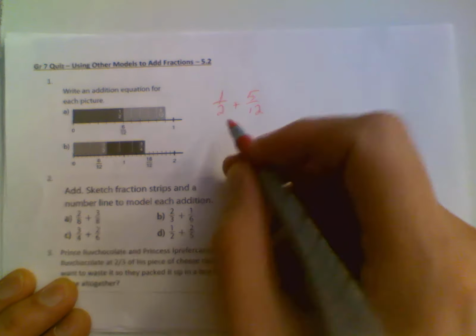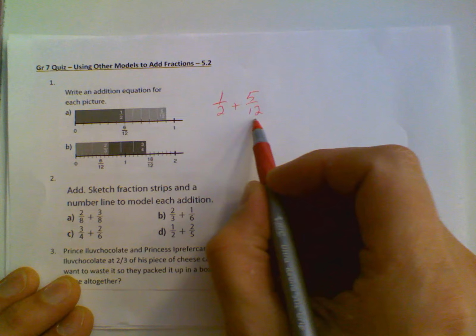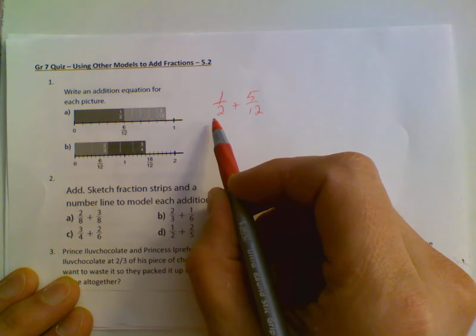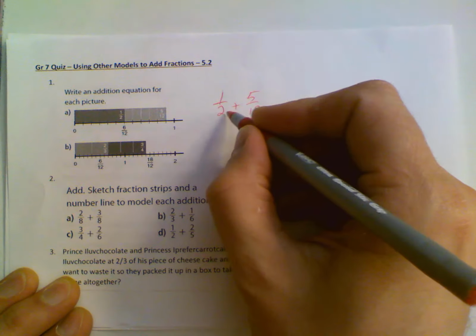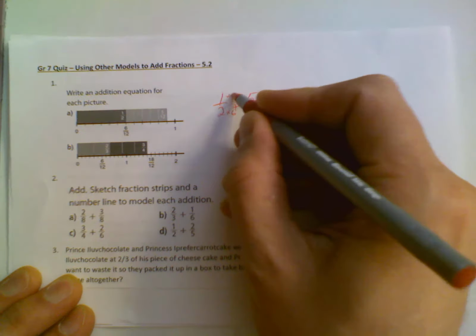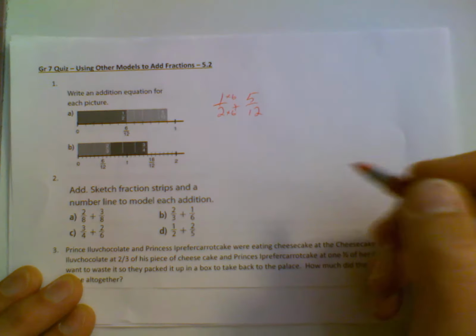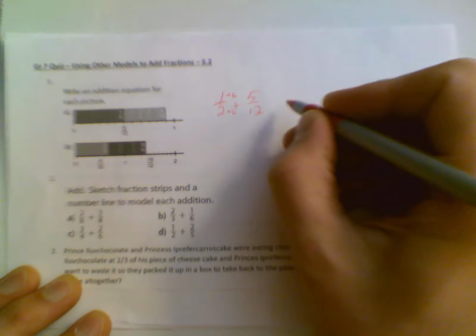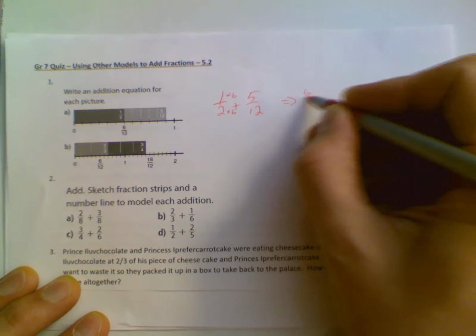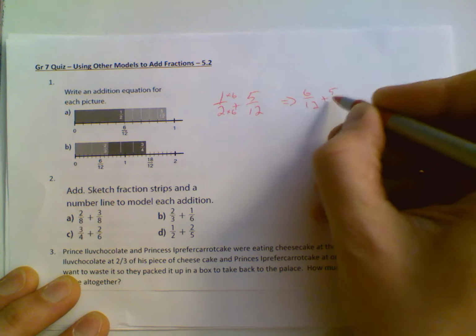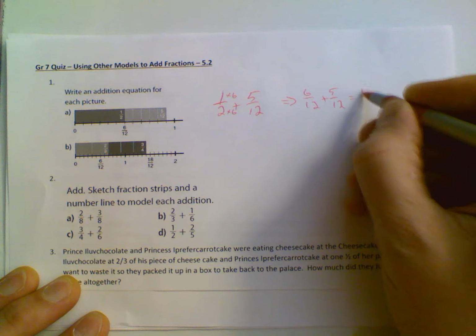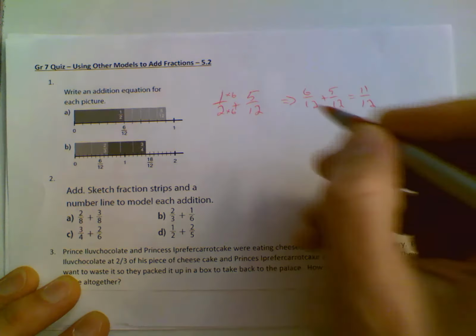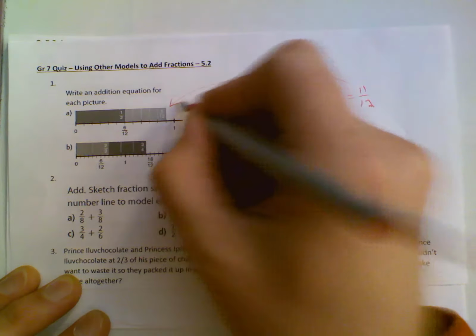If I were to solve this, I would need to get these to a common denominator. I see that 2 can go into 12. If I multiply by 6, I must multiply the top and bottom equally so that they are an equivalent fraction. If I bring that over, I now have 6 over 12 plus 5 over 12. That makes a total of 11 over 12. So I could say that this fraction here is indeed 11/12.